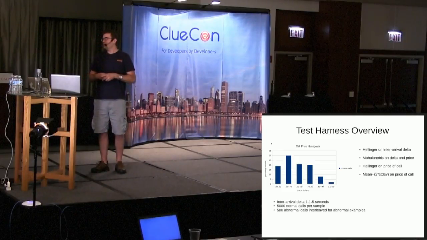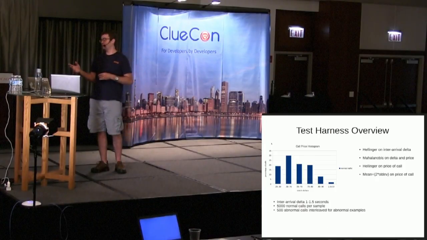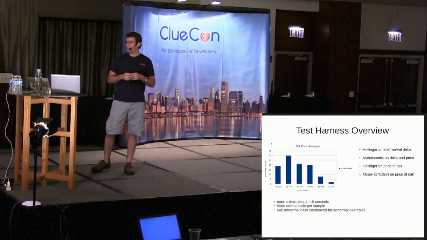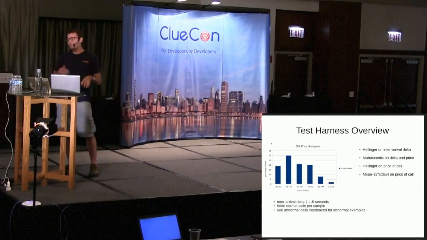And so for each of the test scenarios that we're going to review, we will look at these 4 different tests, as it were. The Hellinger's distance on the inter-arrival data, so the delta. Something called the Hallin-Obus distance on the delta and the price. Hellinger's distance on the prices of a call itself. And we'll also look at the mean plus 2 standard deviations on the price of the call. So those are the 4 different statistical methods or applications we're going to look at.